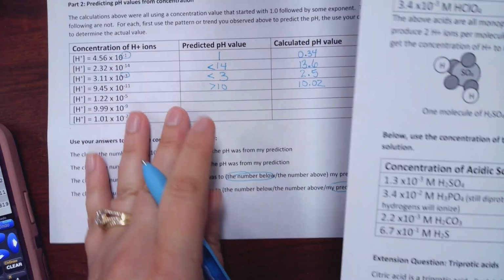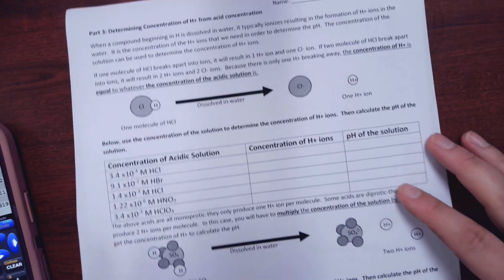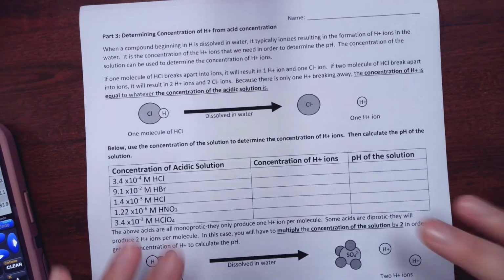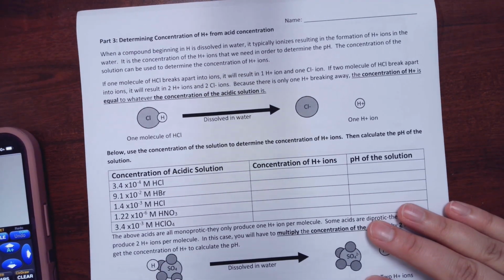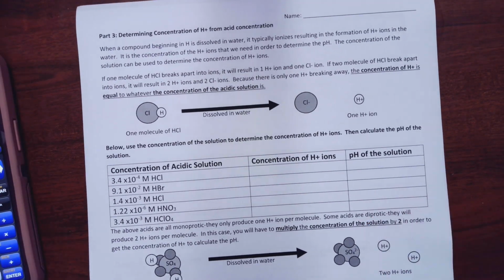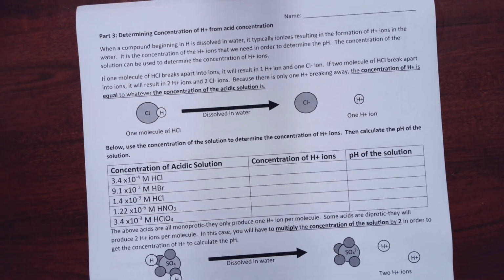All right, so the next thing we want to talk about is, what if I know the pH? Because I can actually measure pH using pH paper or using indicators or things like that. And I can actually go the other direction and use it to figure out what the concentration of hydrogen is. That's actually really useful in terms of figuring out how acidic your acid is.